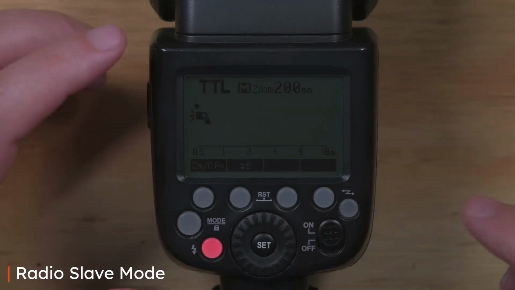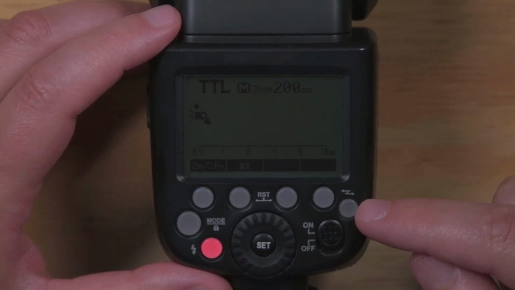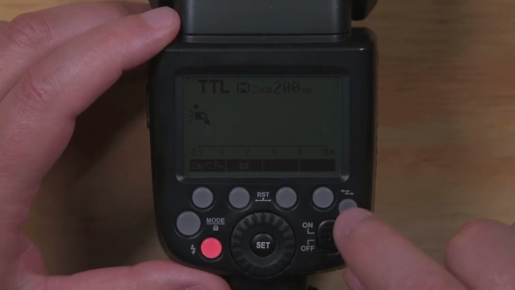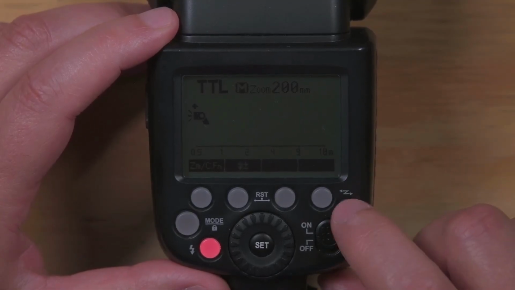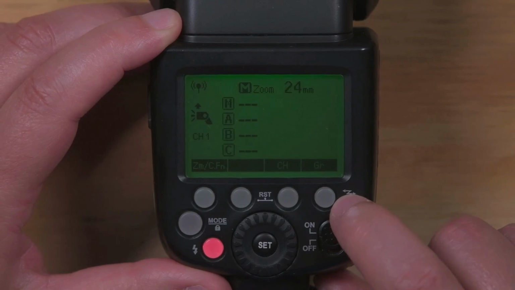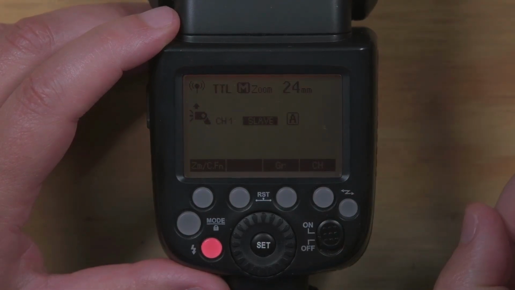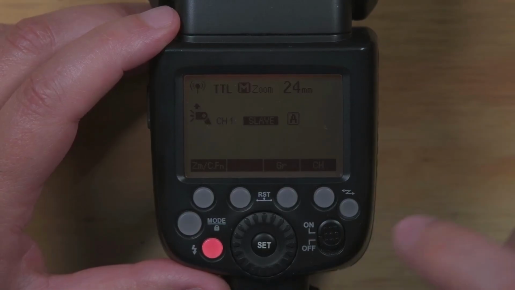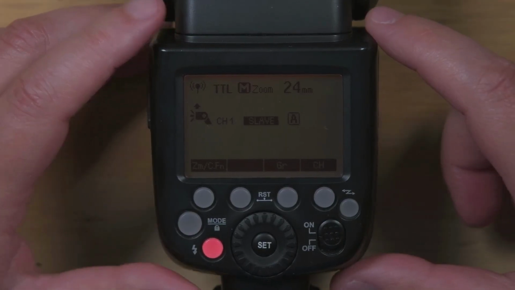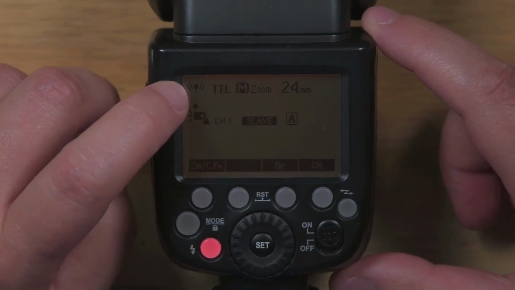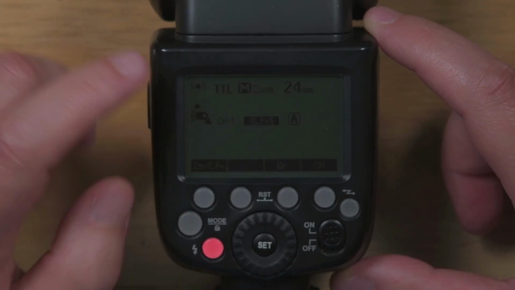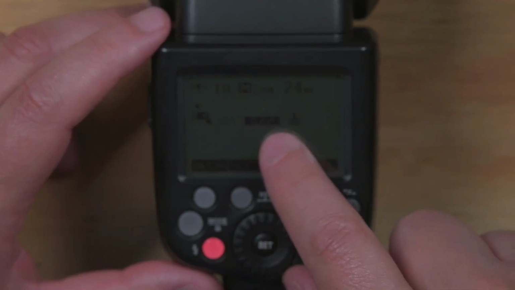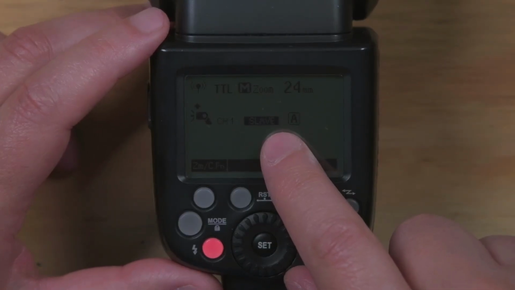And we do this by pressing the sync button, this button on the right that has a horizontal thunderbolt, and we press it twice. In some other flashes, you may need to press it more times. Just make sure that you have an antenna icon on the top left of your screen, and you see the word slave on the center of the screen.